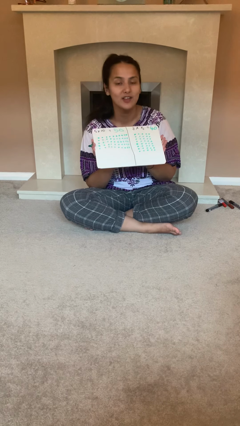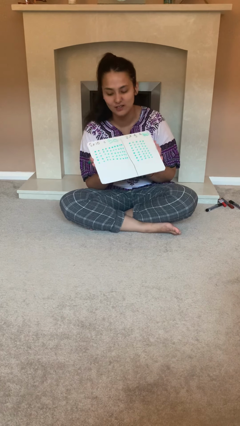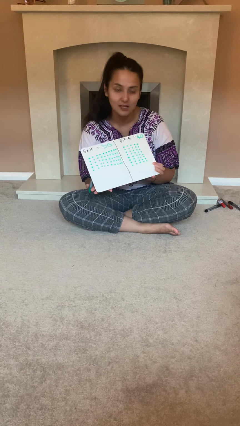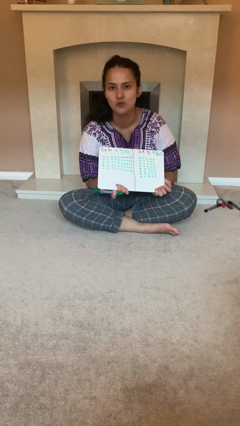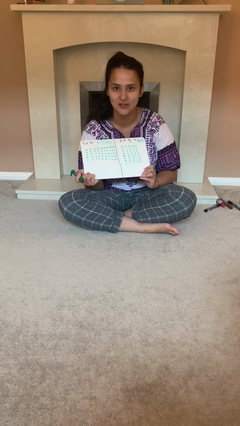arrays for. Now again, I know that some of you might know the answers without doing the arrays, but for good practice, please do them anyway. And also they're quite fun to draw all the dots. So have a go, see if you can do it.